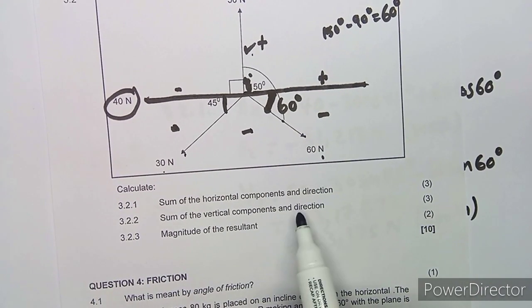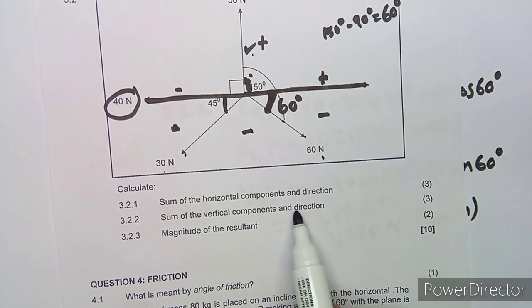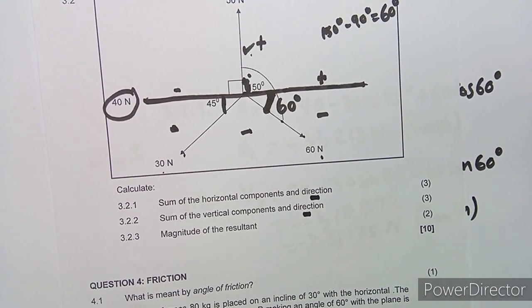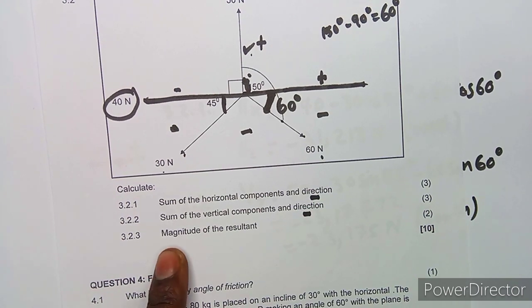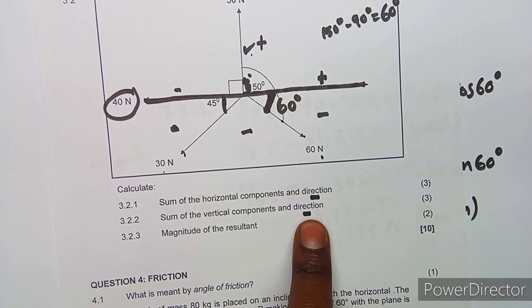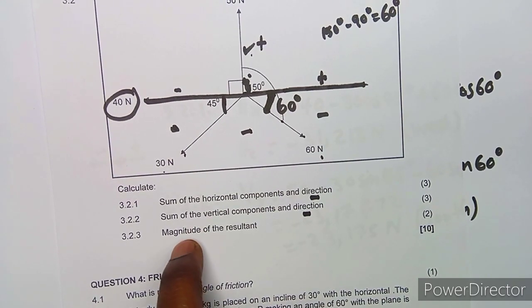Remember, the question was not just to have the component, but to have the component and direction. All right, then after that, the magnitude of the result. They just say the magnitude, there is no direction there, so we just need to find the magnitude, guys.